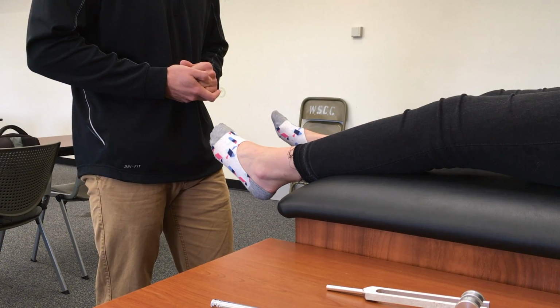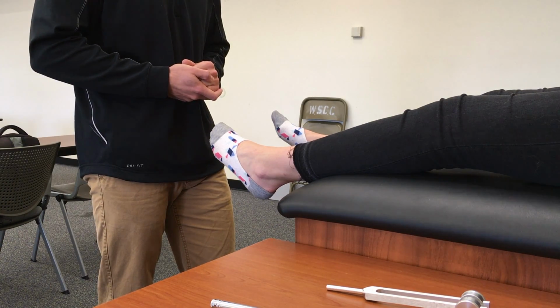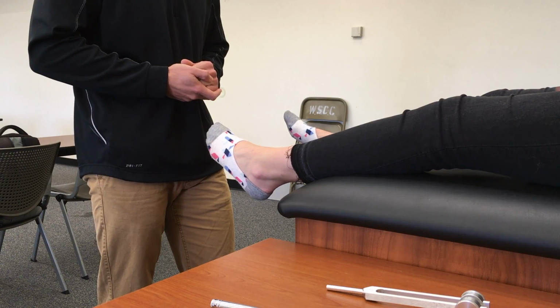We're going to move into the Kleiger's rotational stress test, specifically assessing for higher ankle sprains.